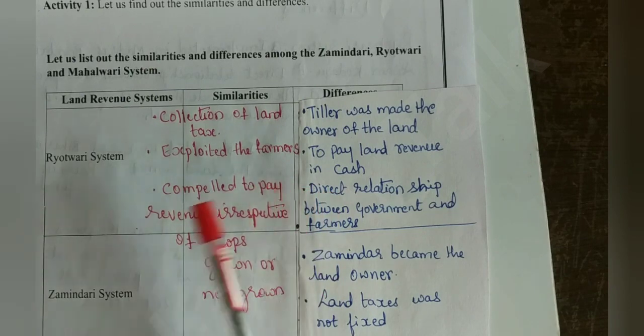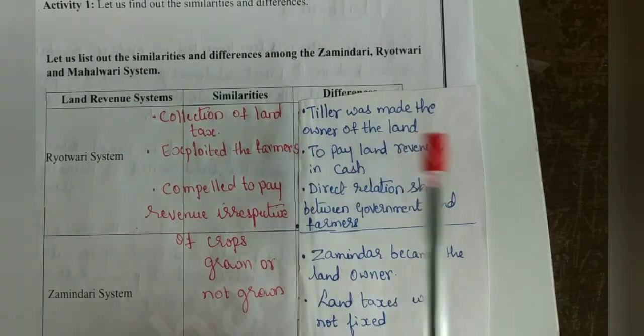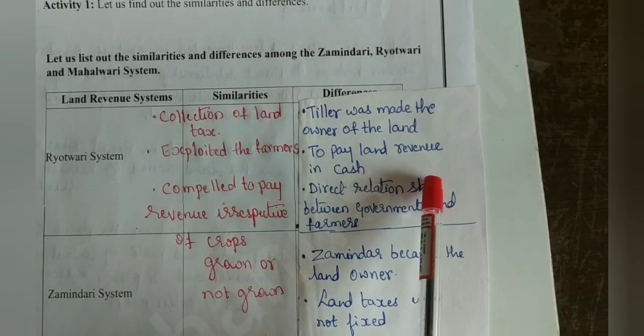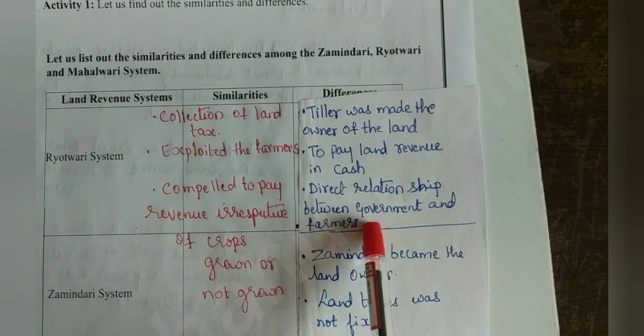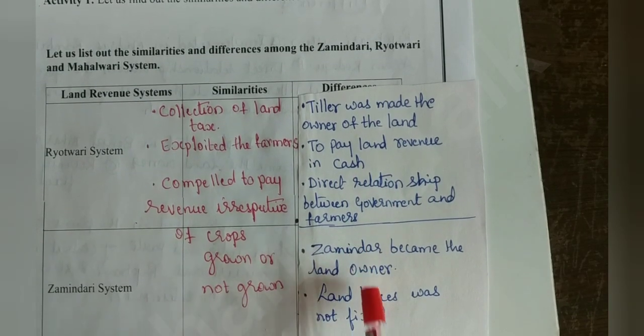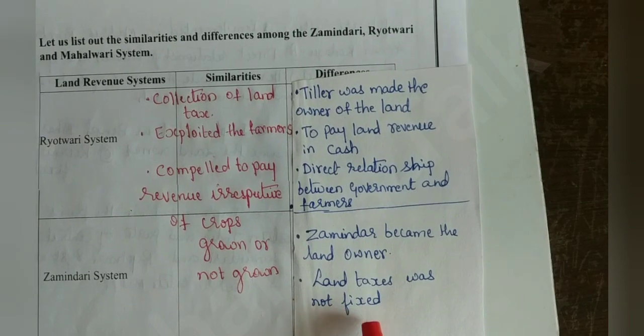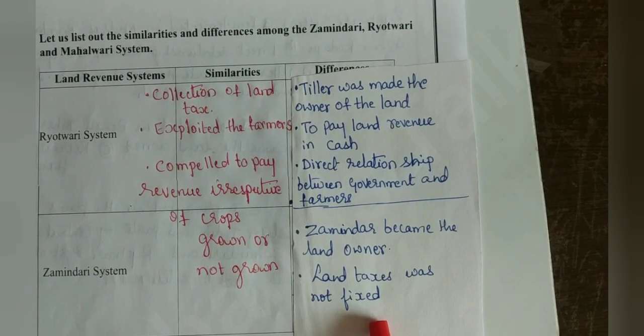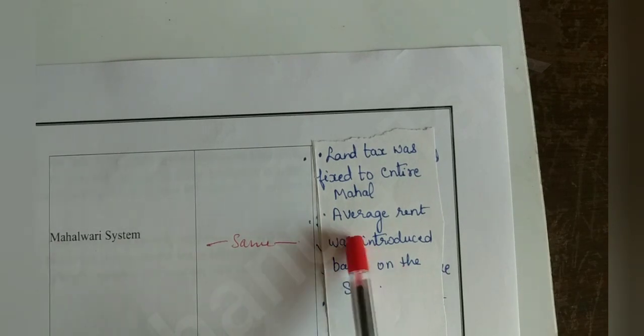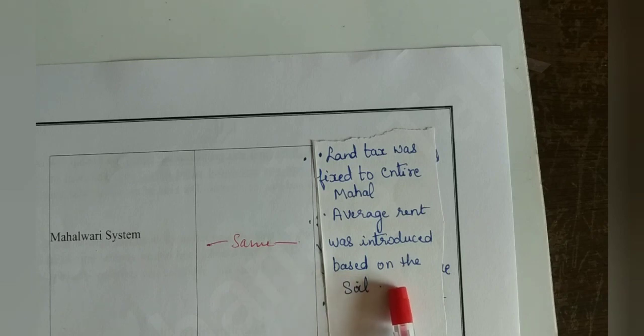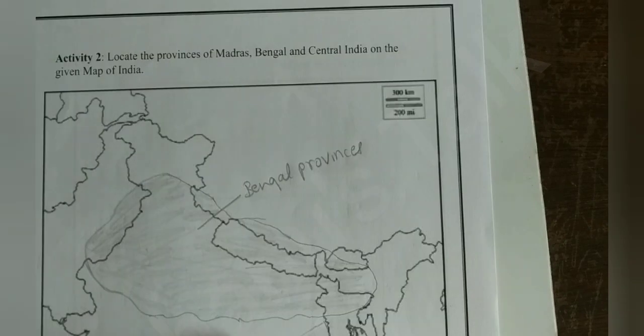So difference, Raitwari system, tiller was made the owner of the land to pay land revenue in cash, direct relationship between government and farmers. Jamindari system difference, Jamindar became the landowner, land taxes was not fixed. In Mahalwari system difference, land tax was fixed to entire Mahal. Average rent was introduced based on the soil.